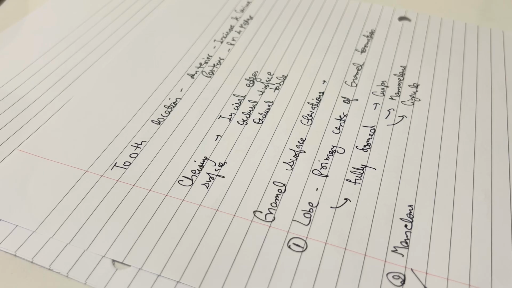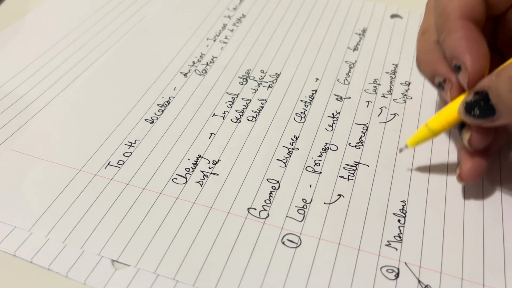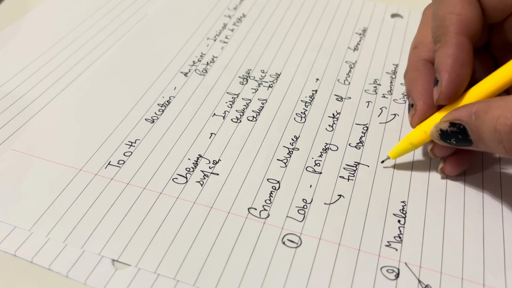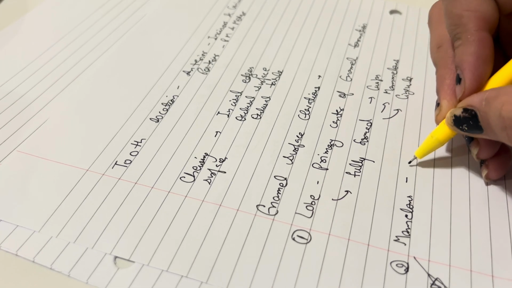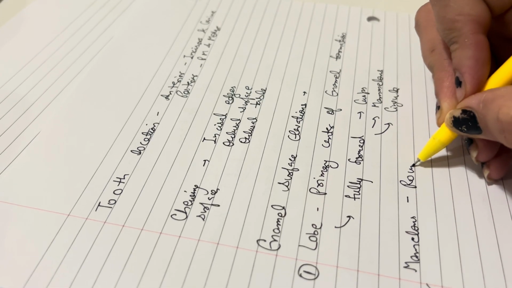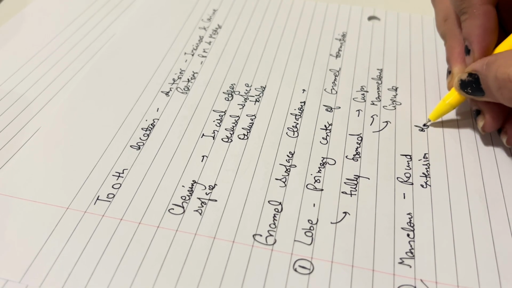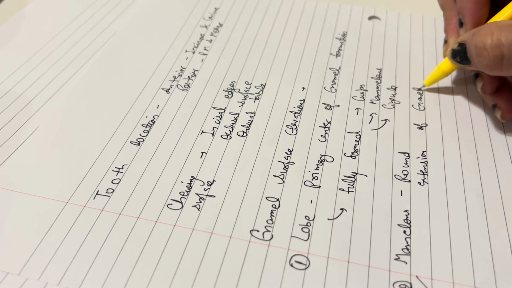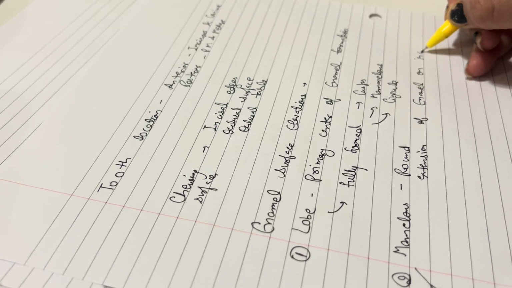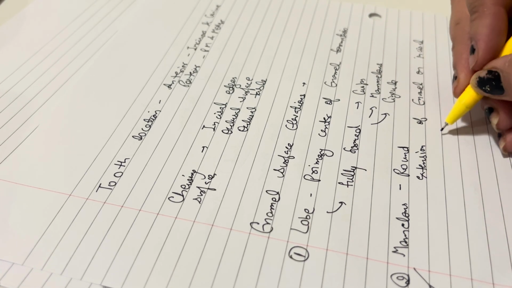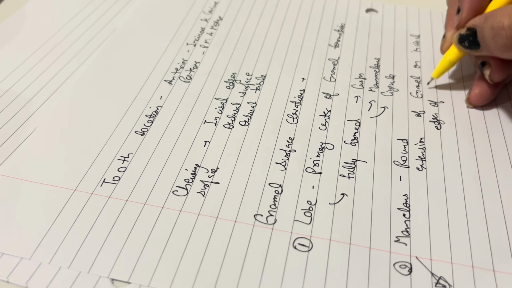They are only in permanent teeth, but if they are present at an adult age, that is a sign of malocclusion. Mammelons are round extensions of enamel on the incisal edges of incisors.